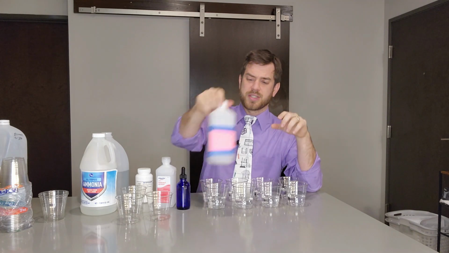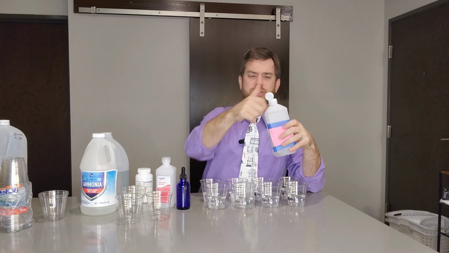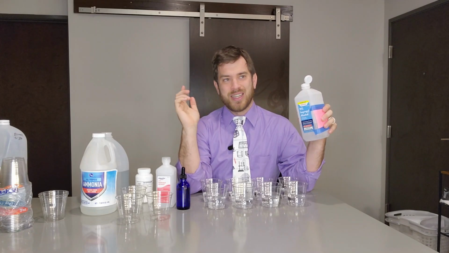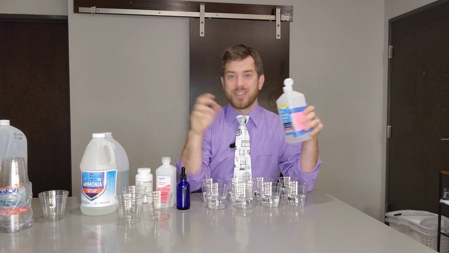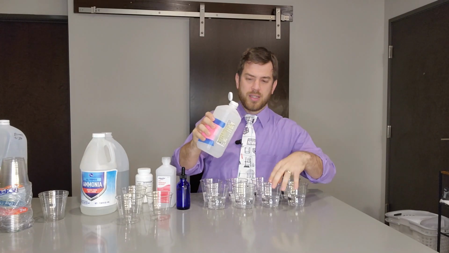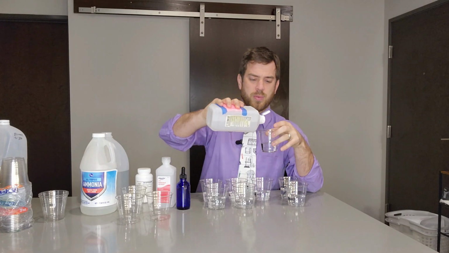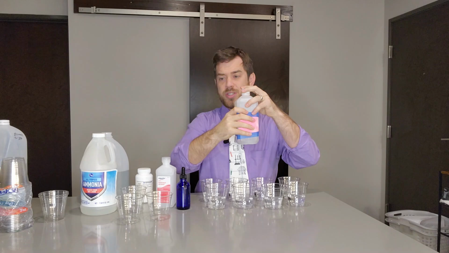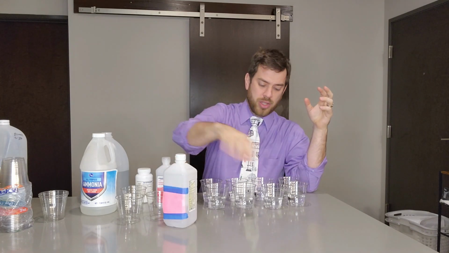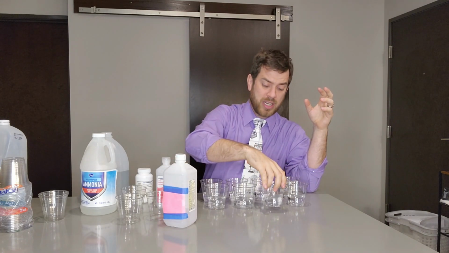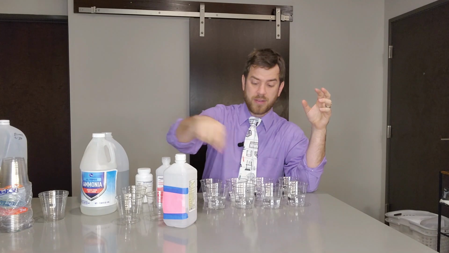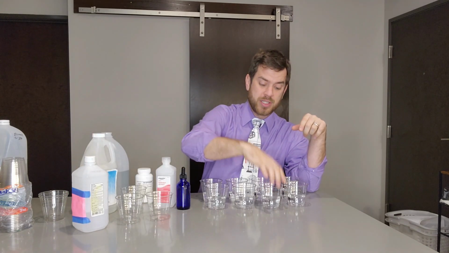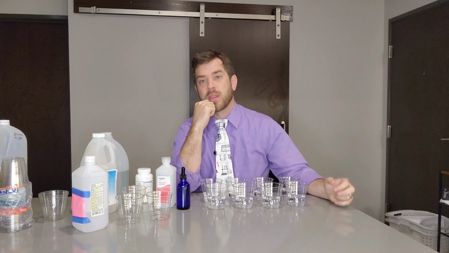So here's the activity itself. What you're going to do is have all the students close their eyes, put their heads down, and make it so nobody's looking. You're going to take this phenolphthalein and put it in one of the containers, just like that. Once you stir it around a little bit, you're not going to be able to see any difference between this one or any of the other containers. But this one now has a virus in it.